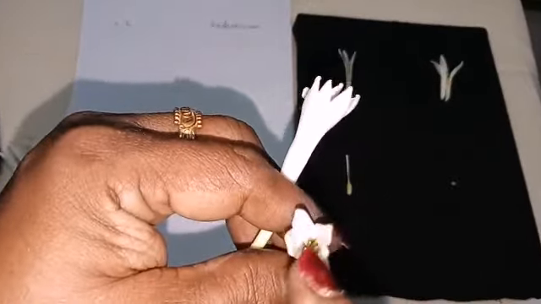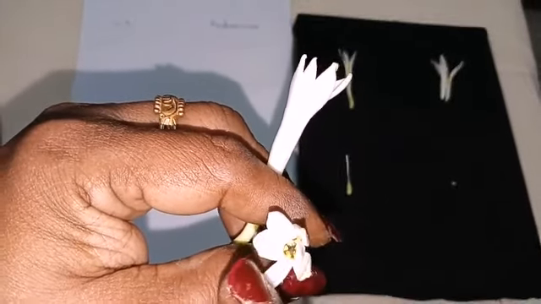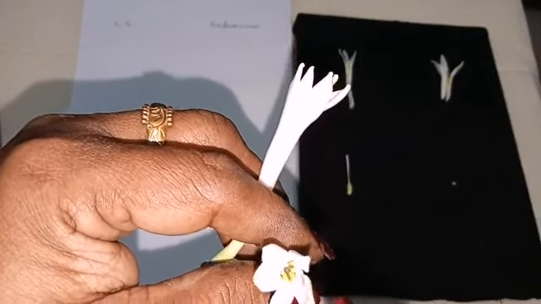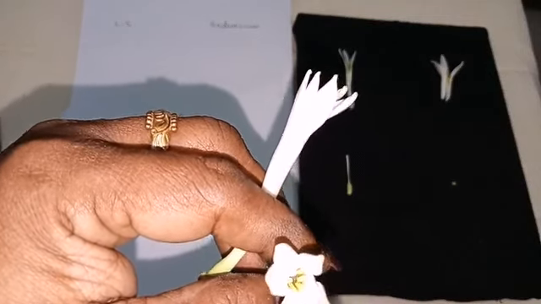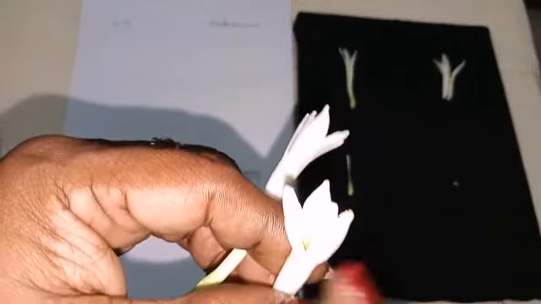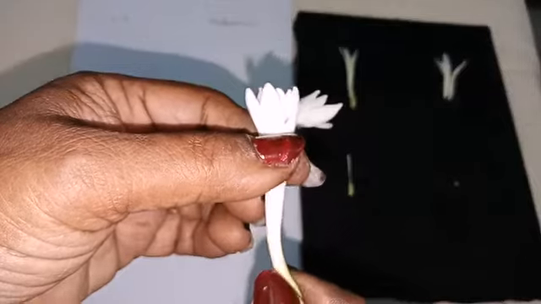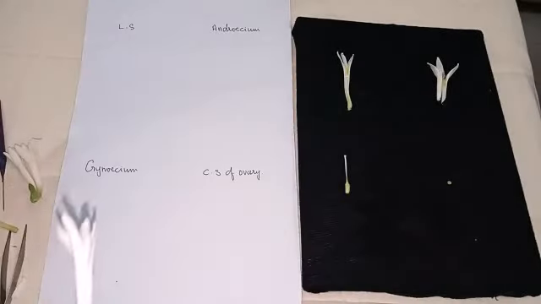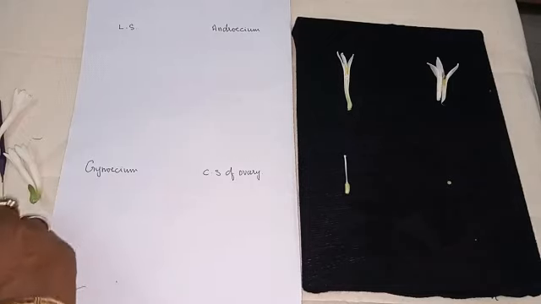Perianth. Okay. So perianth is seen in 2 rows, 1, 2, 3 outer whorl and 1, 2, 3 inner whorl. Okay, 6 perianth lobes fused to form a tube. So this is called tuberose. Okay, now we are going to take LS first.